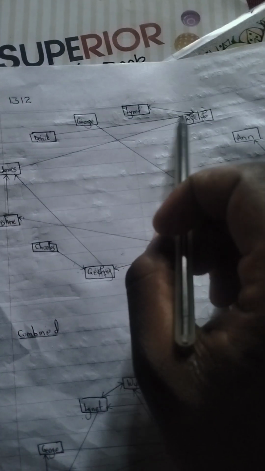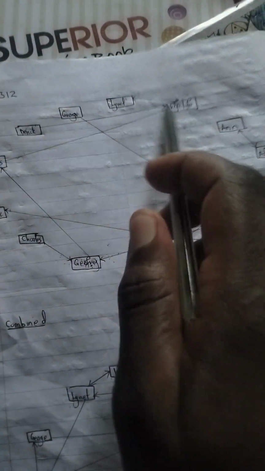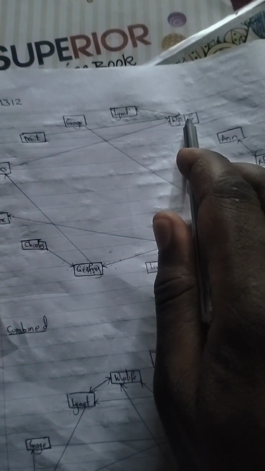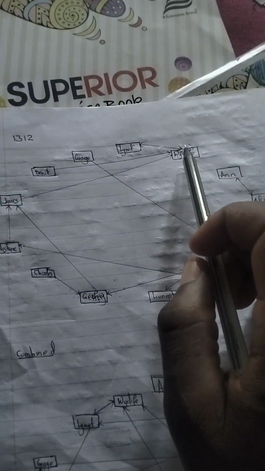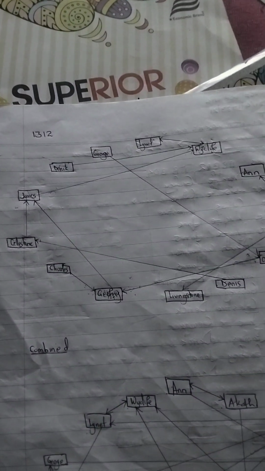Then there is one going to Lynette, there's one going to Derek, and there's one going to James. So from Lynette to Wycliffe is 1. From Derek to Wycliffe is another 1. Then from James to Wycliffe is another 1. So because there are 3, we'll write 1 times 3.